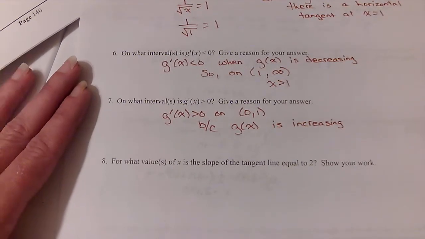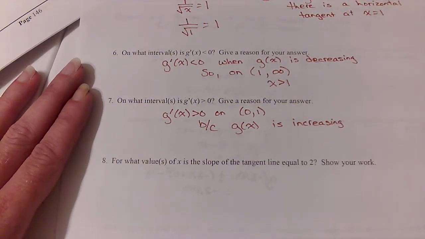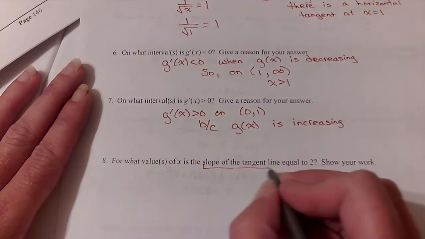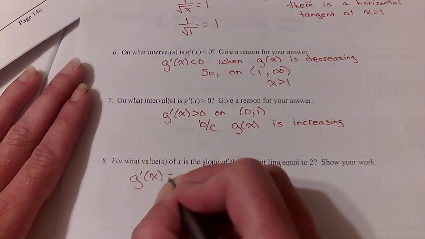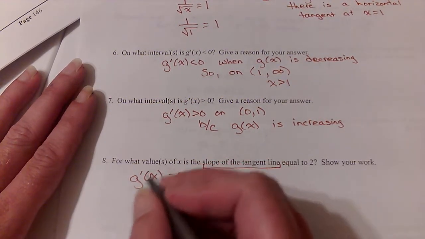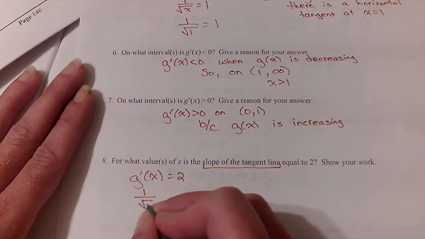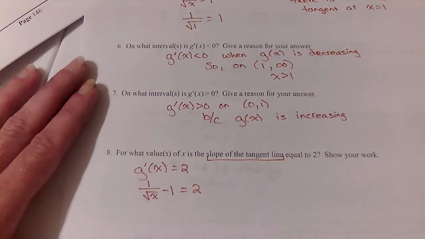For what values of x is the slope of the tangent line equal to 2? So that means the slope of the tangent line. Anytime you see those words, think the derivative. So when the derivative equals 2. So we'd already found the derivative. It's 1 over the square root of x minus 1. And I want to know when that equals 2.